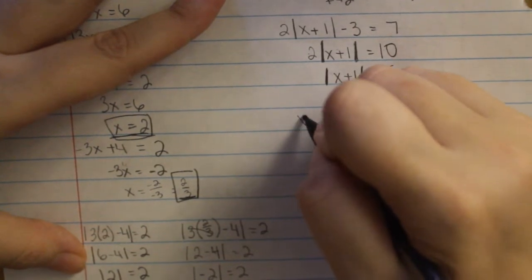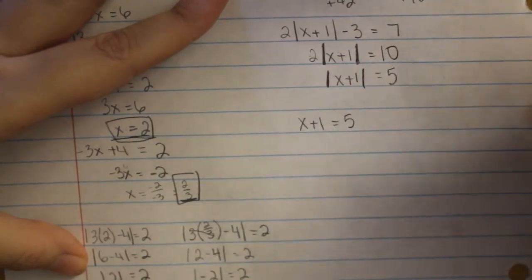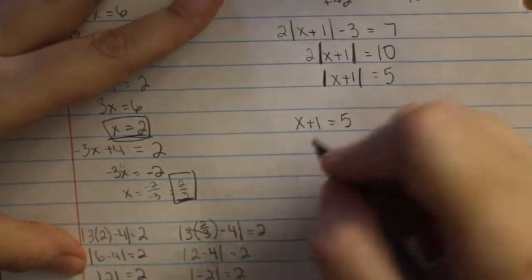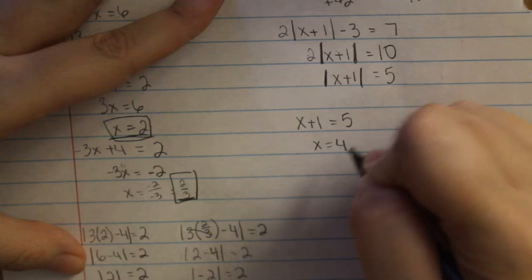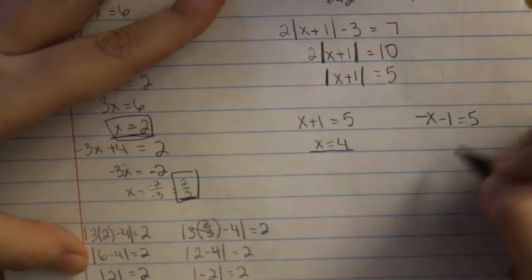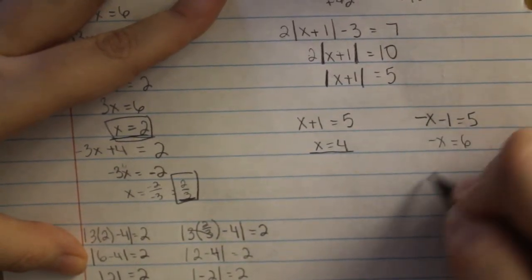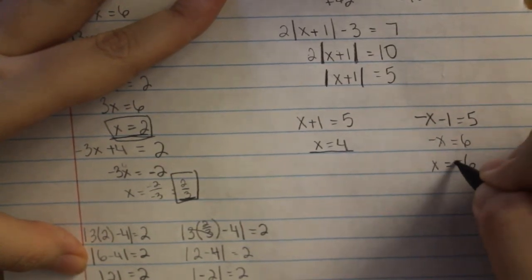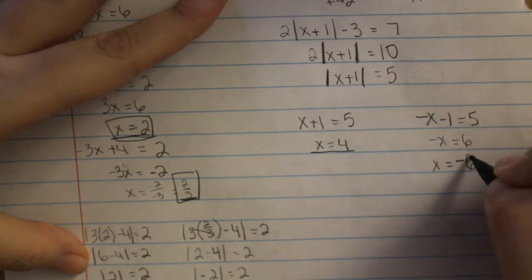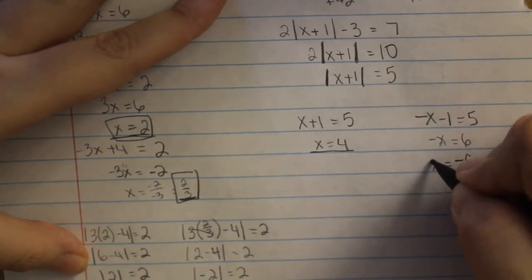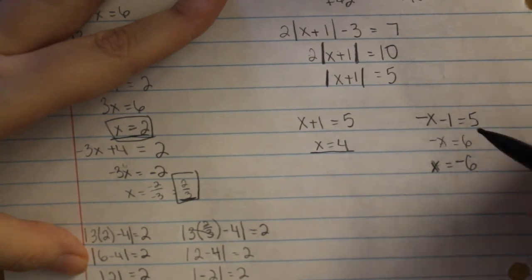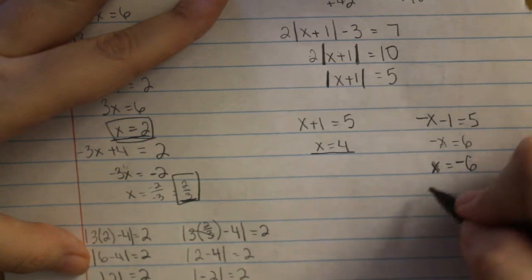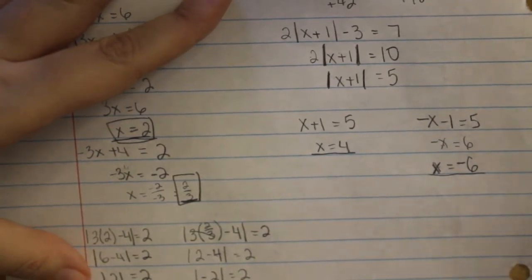So now I'm going to do x plus 1 equals 5. And I'm going to do negative x minus 1 equals 5. Subtract my 1. I've got x equals 4. That's my first answer. Add my 1, negative x equals 6. Got to do x equals negative 6, because here it's a negative x and a positive 6. I can actually just switch the signs, so I can make it a positive x and a negative 6. This is essentially multiplying the entire equation by a negative 1 to move the negative sign so that I have a positive equation.